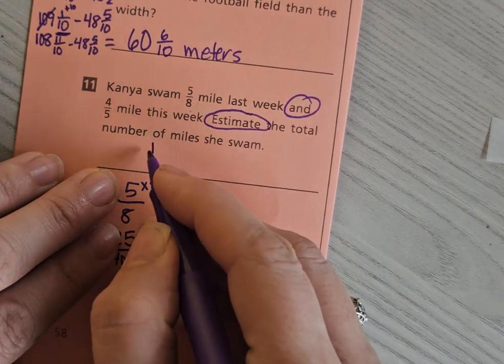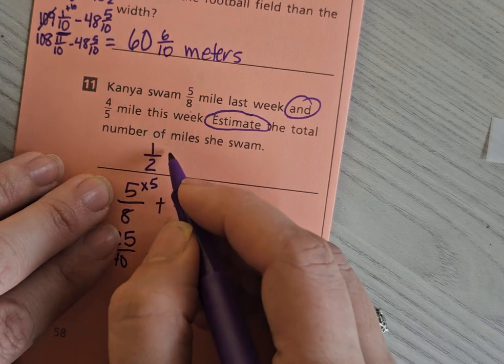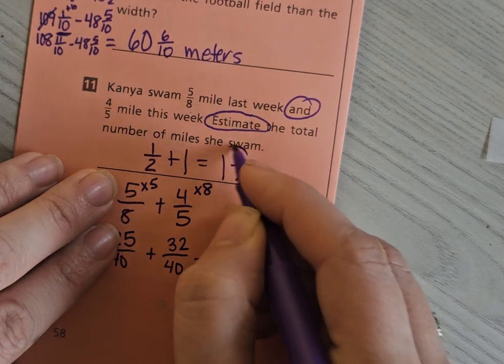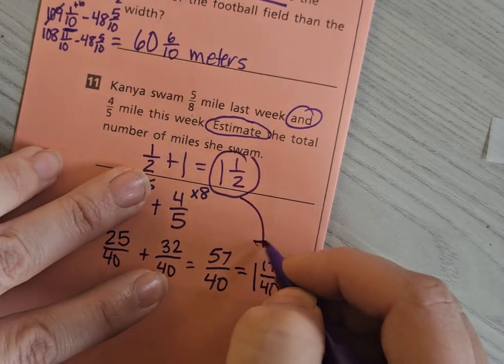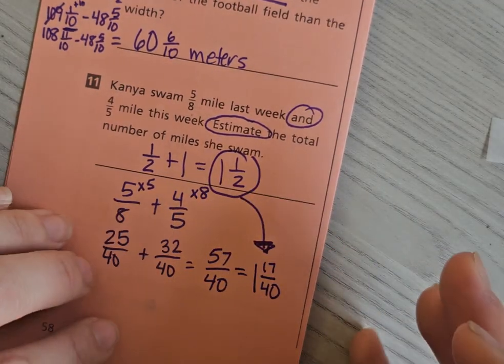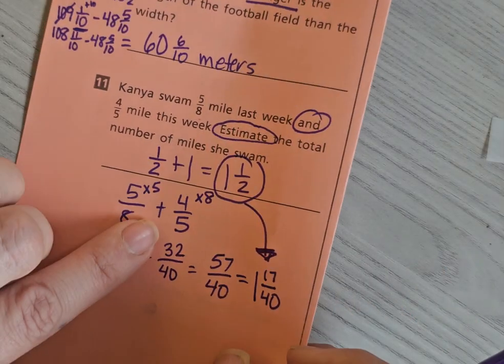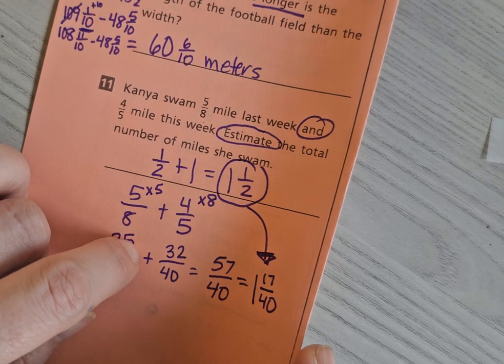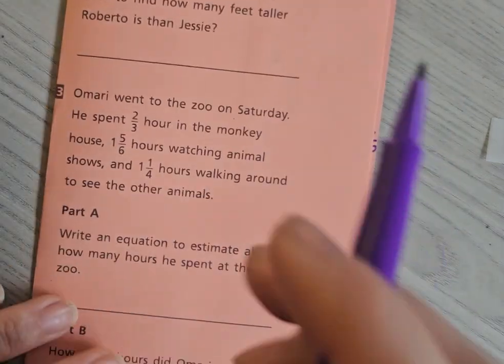5/8 rounds to a half. 4/5 rounds to 1. So 1 1/2. Look at that, yay, we benchmarked it. Okay, on the test, please pay attention to that. Sorry. I was like, why is my answer so wrong? But it's an estimate problem. Were there any other estimate problems? I don't think so.